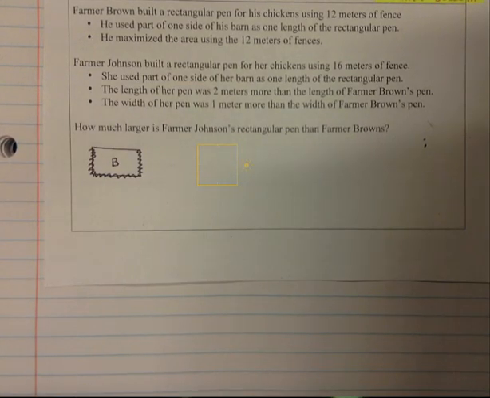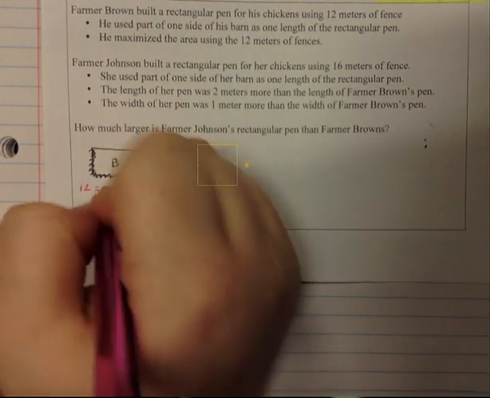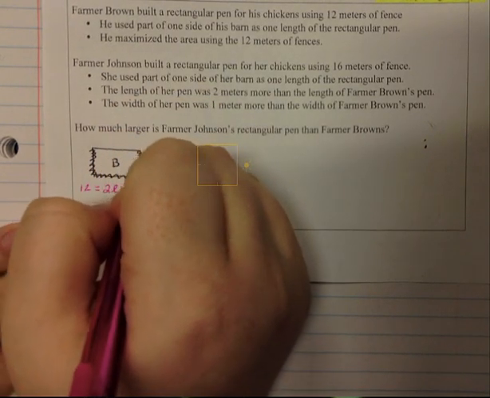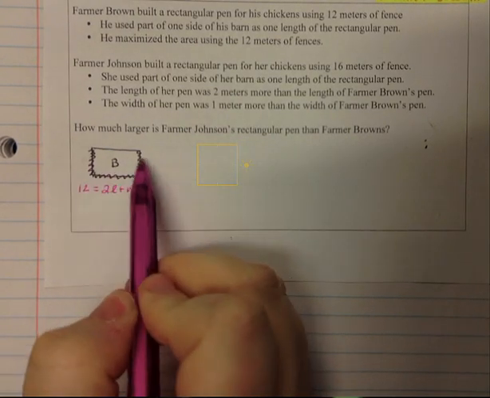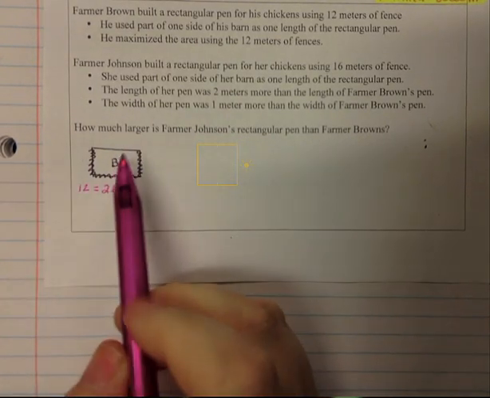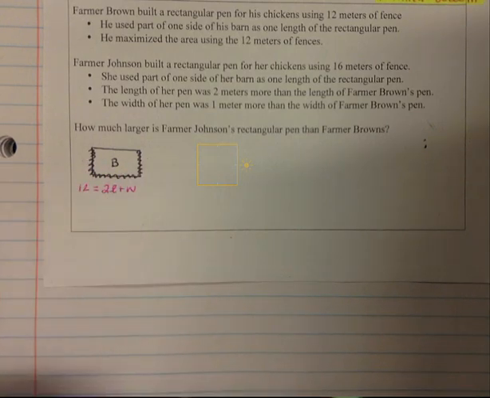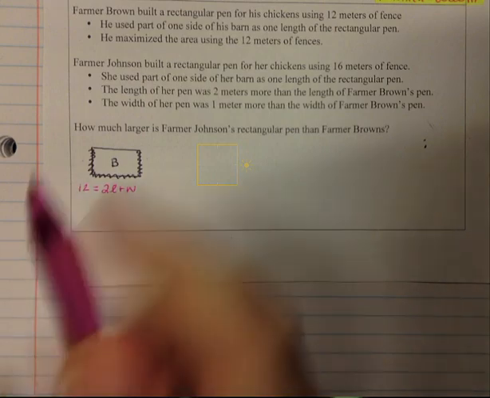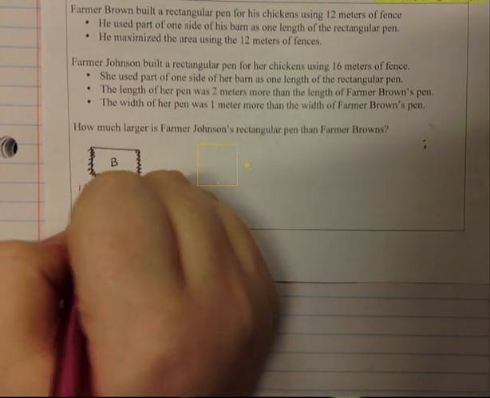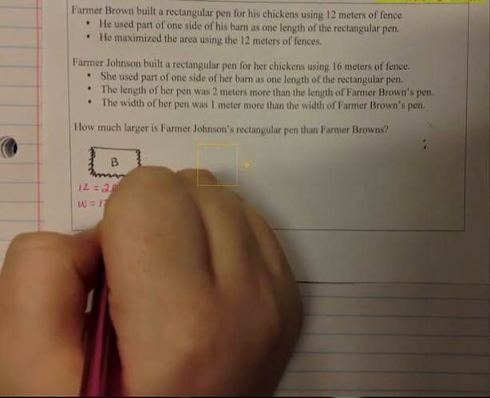And he used 12 meters of fence, so we know that's his perimeter. So we have 12 meters is equal to 2 lengths plus 1 W, because we'll have a length and a width. You could also do W plus length, but it'll end up being the same information. Now to maximize his area, we know his area is length times width. So let's solve for the width. Width is equal to 12 minus 2 lengths.